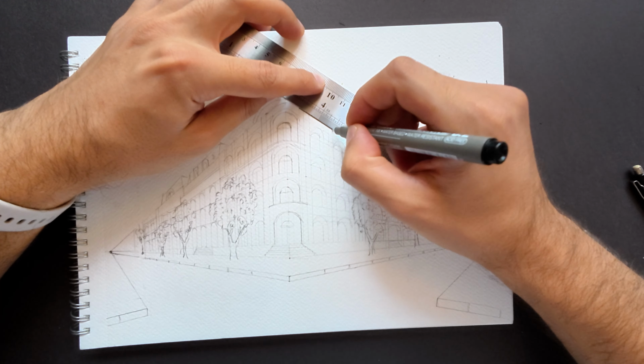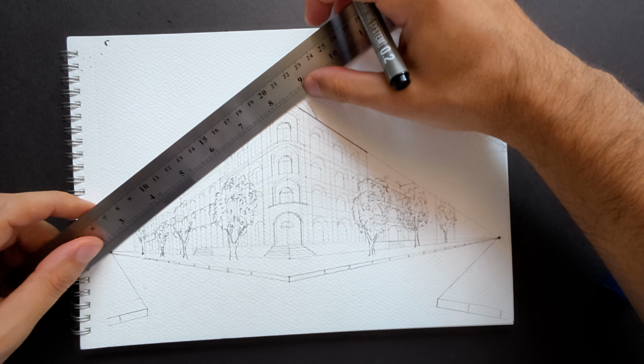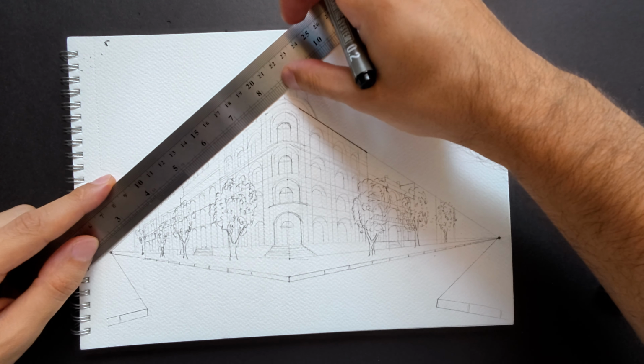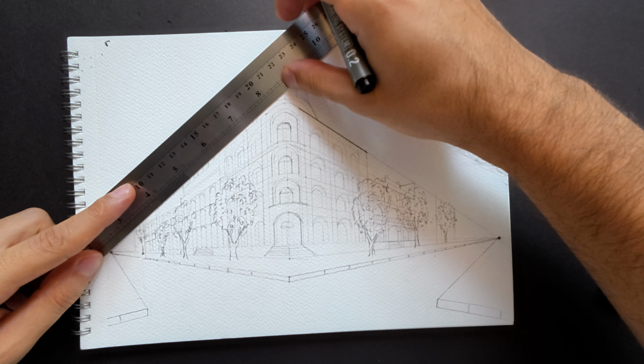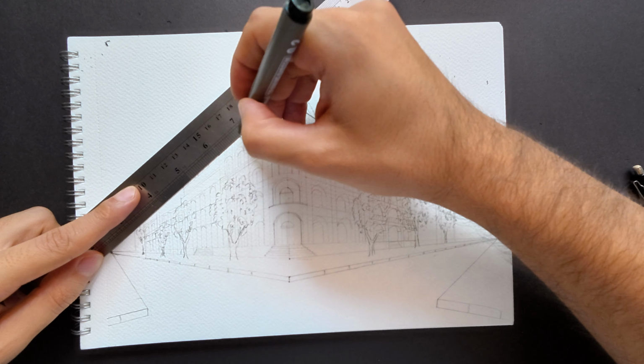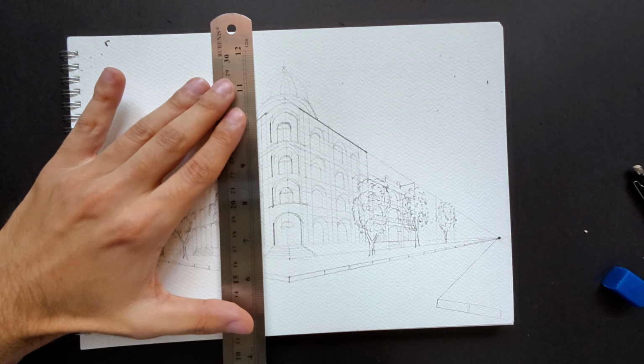With my 0.2 ink technical pen, I move on to the stage of clarifying my sketch lines. Since the drawing already has a solid foundation, the following steps will be much easier.